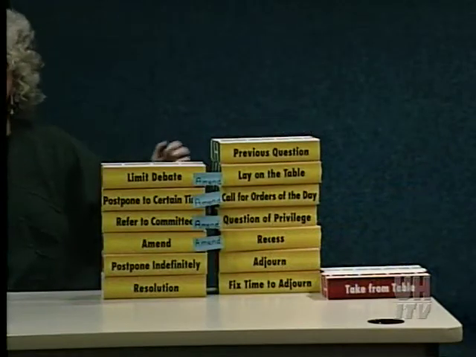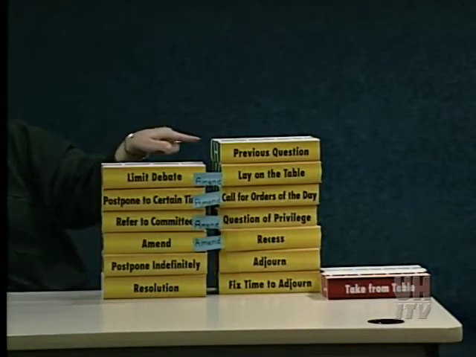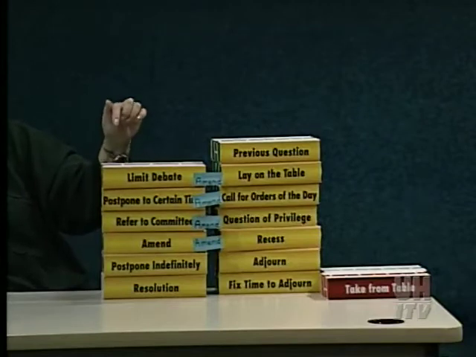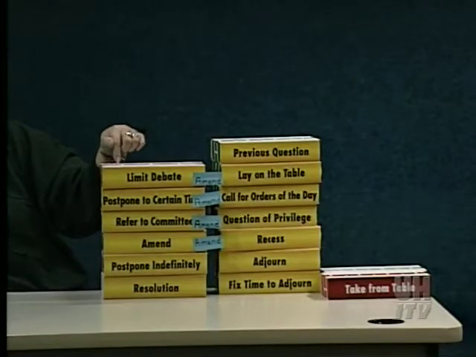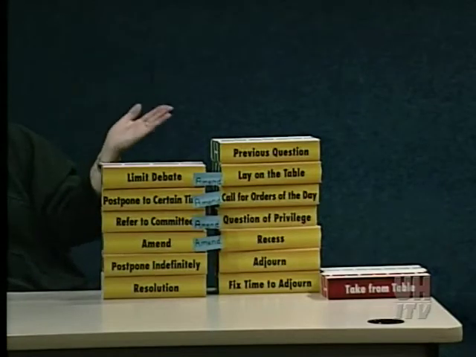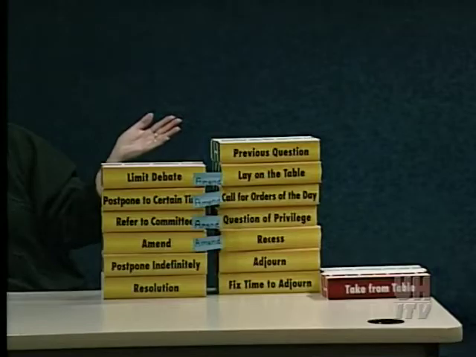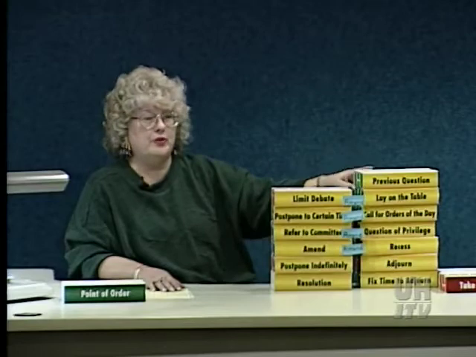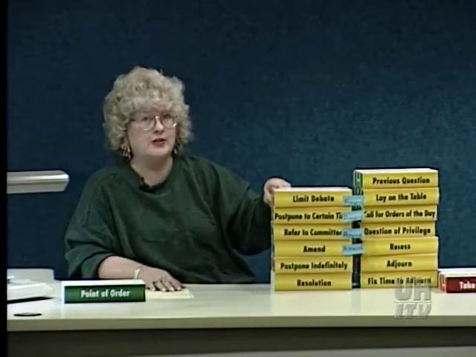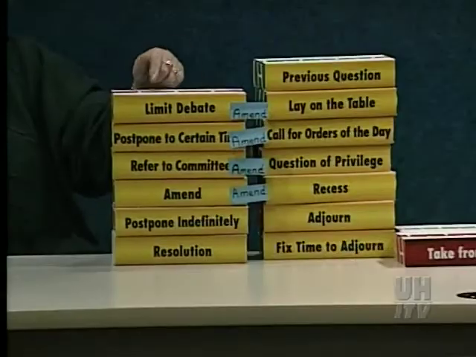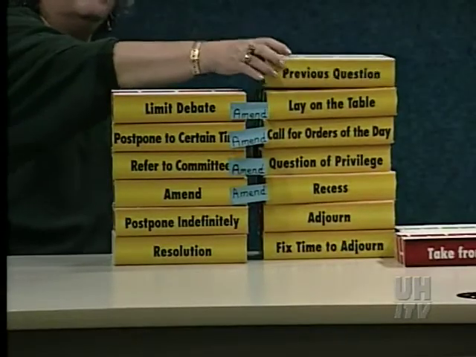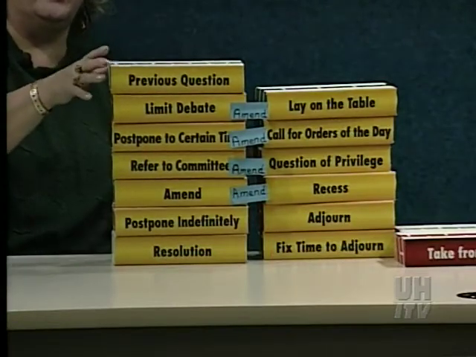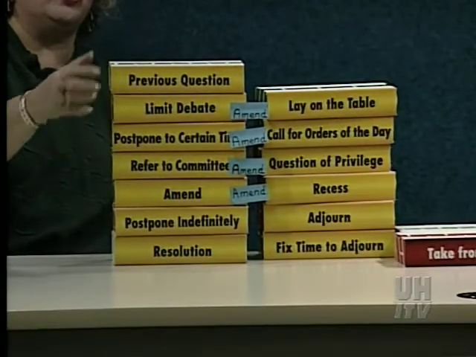Previous question has been ordered. It was ordered on the motion adjacent to it. So the question before the assembly is whether or not to limit debate to, whatever we said, 3 minutes per person on each motion. All in favor, say aye. And once we've ordered previous question, we can't discuss it, we can't amend it. We are going to vote immediately on the previous question. And see, this one's previous to that one. It was made just before that one. So that's the previous question.